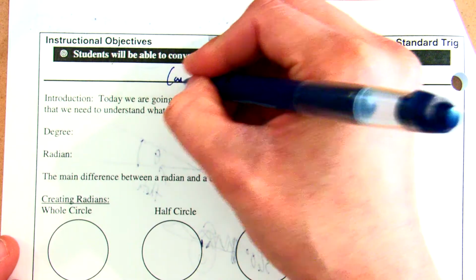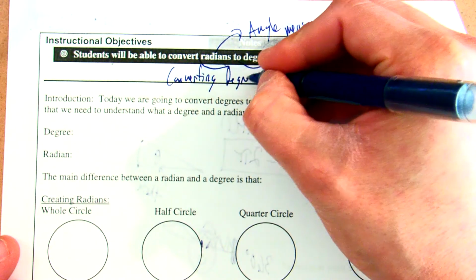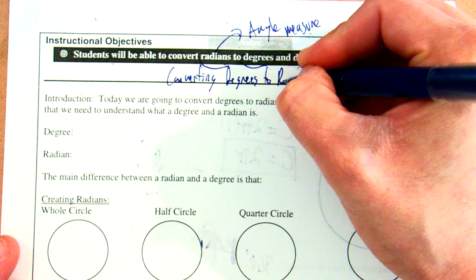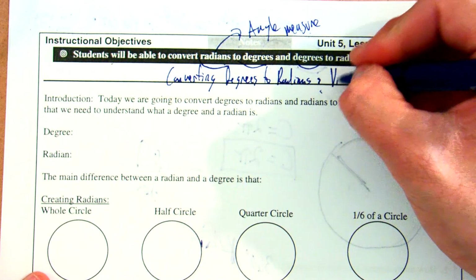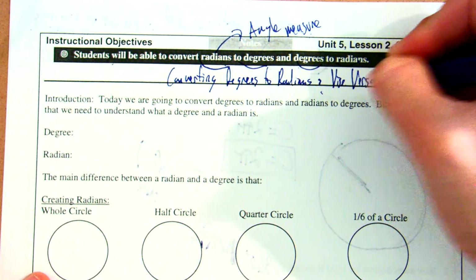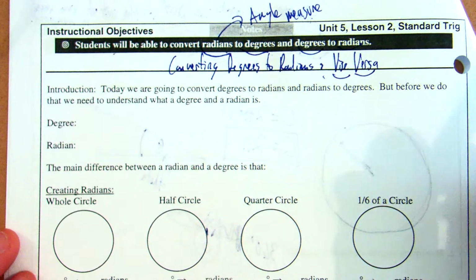Alrighty. So we're going to write converting, let's go degrees to radians and vice versa, right? Okay. Do we all know what vice versa means? It's like the other way around, right?